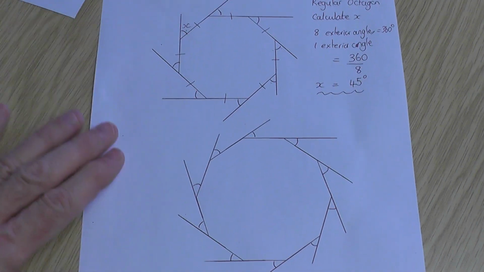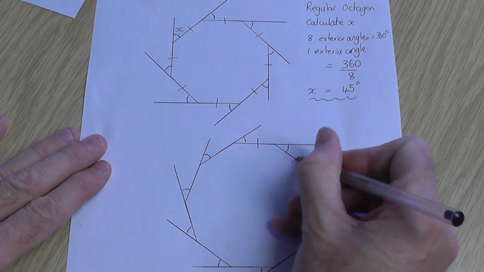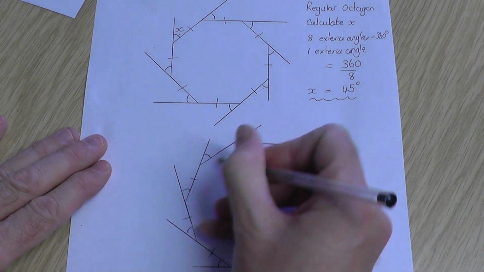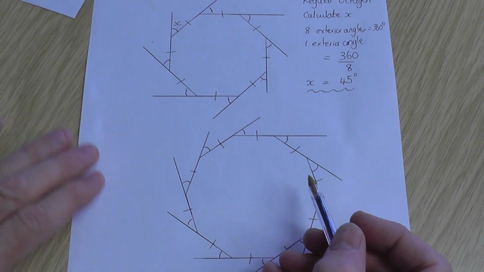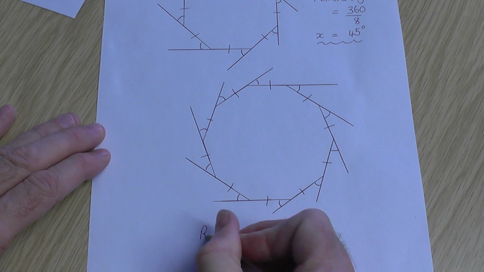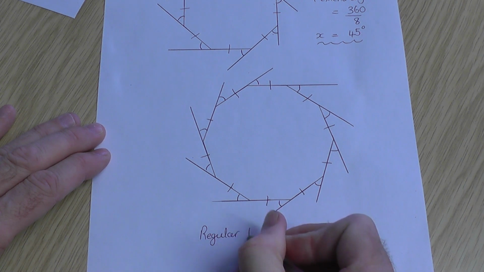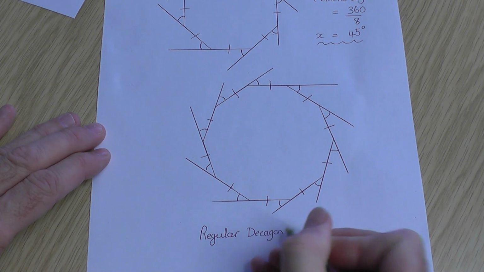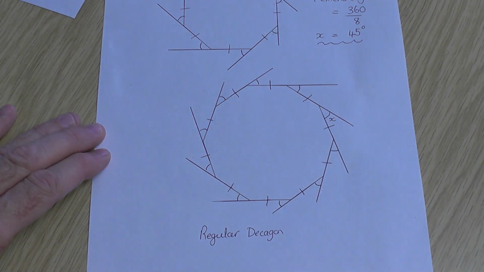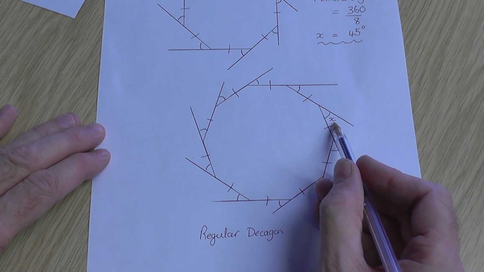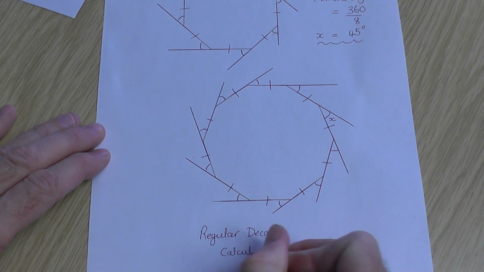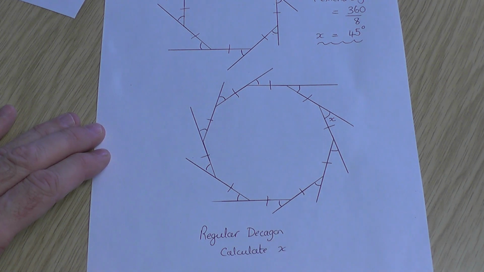Let's do one more. This here is a 1, 2, 3, 4, 5, 6, 7, 8, 9, 10-sided polygon, which is a regular decagon. I'll write it down underneath. This is a regular decagon. Now if I wanted to work out, let's say I call this outside angle there x in the picture, so that's labelled x, and it says calculate x in the question. This is what you do.